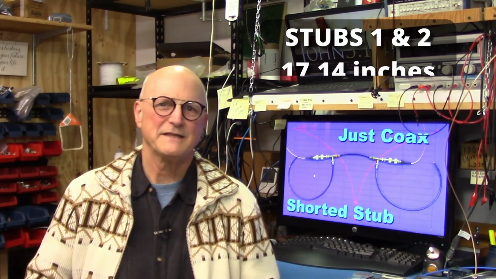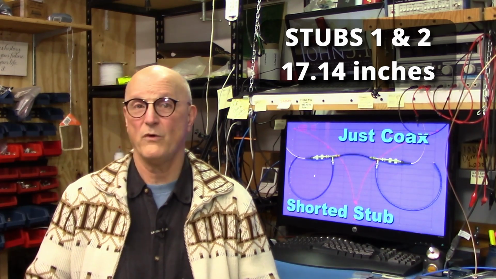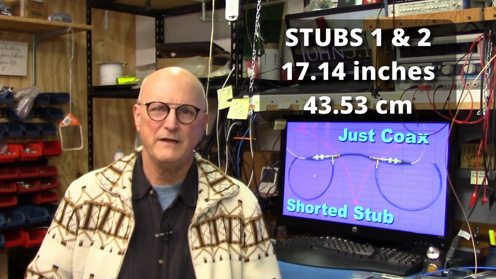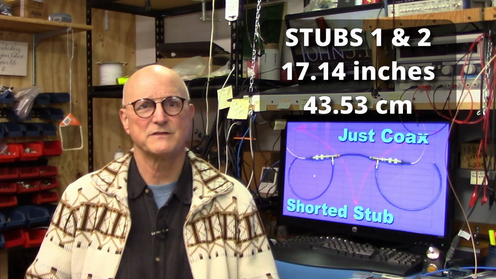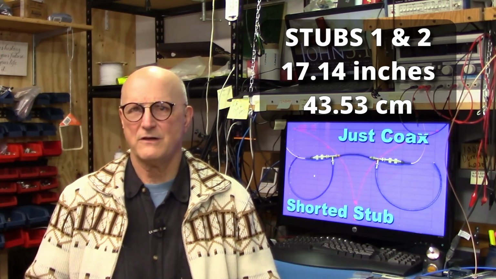Now it is not possible to very, very precisely cut coax to an exact length. In addition to this, the velocity factor of our coax is not going to be exactly what the datasheet says it is, or even what we measured it to be. So I will cut my stubs a little long and then trim to tune. How much longer? Well, a good number for me is about 10% longer than calculated. This gives me a length of 17.14 inches or 43.53 centimeters.